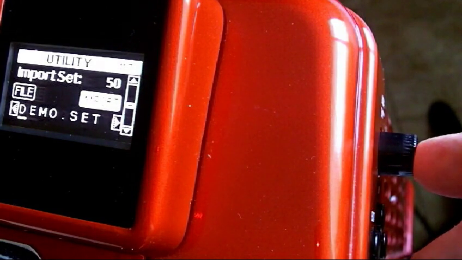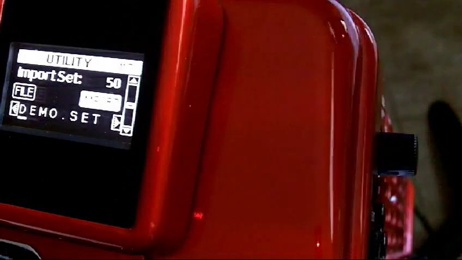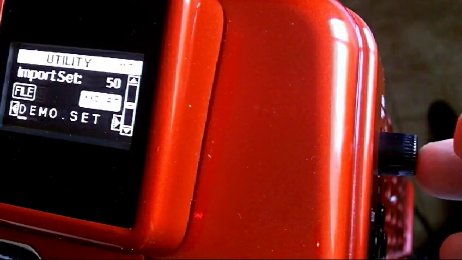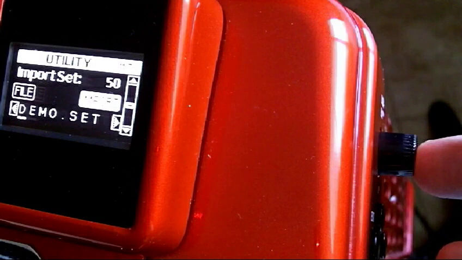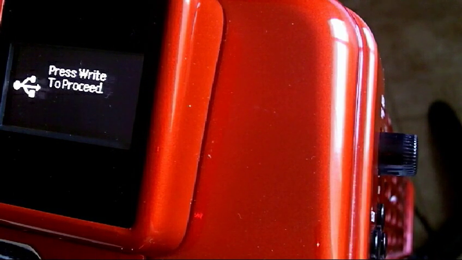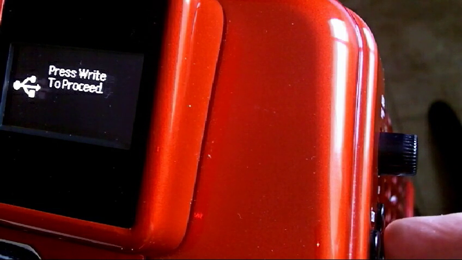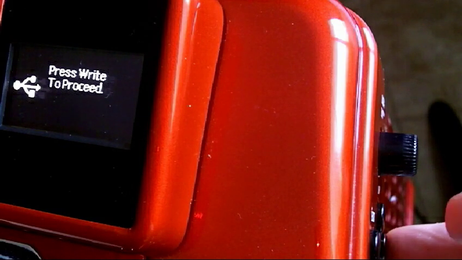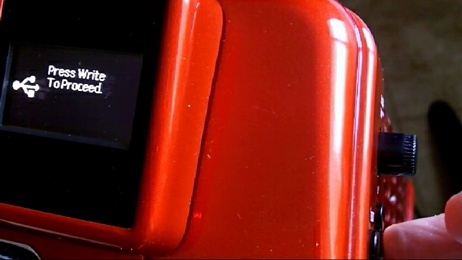This is where it always gets confusing. If you make a mistake, don't worry, as long as you've got everything set up the way you want it. So let's say I press import with the button, and yes, that's the right way to do it. I've gone deeper into import. It's telling me that all I have to do is press right to proceed. Be careful when you do this. You want to be sure that you've done the right thing, which in this case is importing the demo set to set location 50. I am ready.